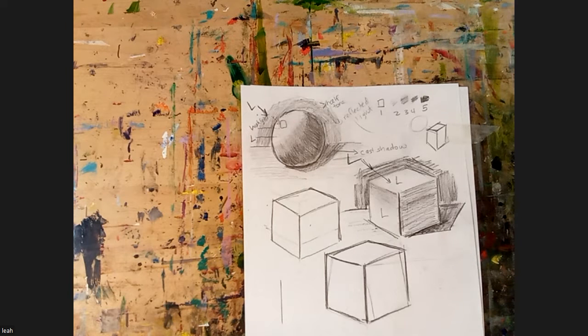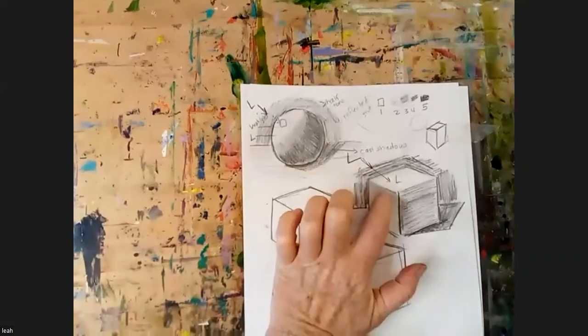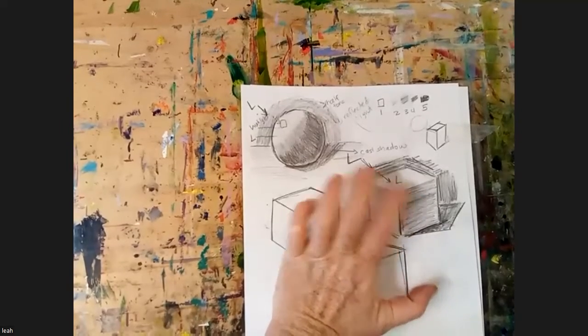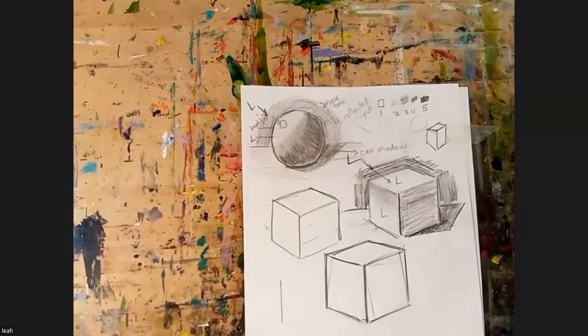Let's see. Dominique, not bad, but yours is also too dark here. This is like a 2, this is like a 3 or a 3.5. These are not the same value. It's lighter. But I like the edge. It's very distinct, so that's good. Everything else looks great. Good job, you guys. Excellent.